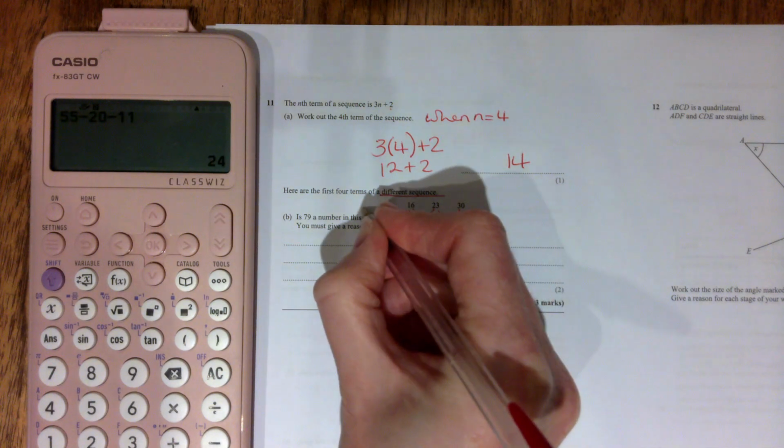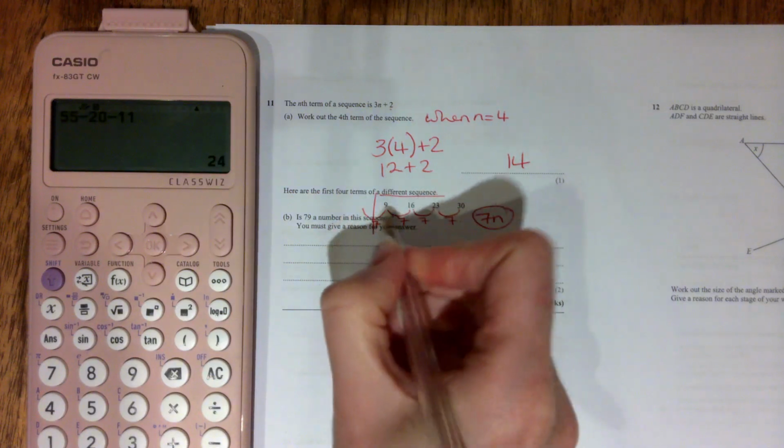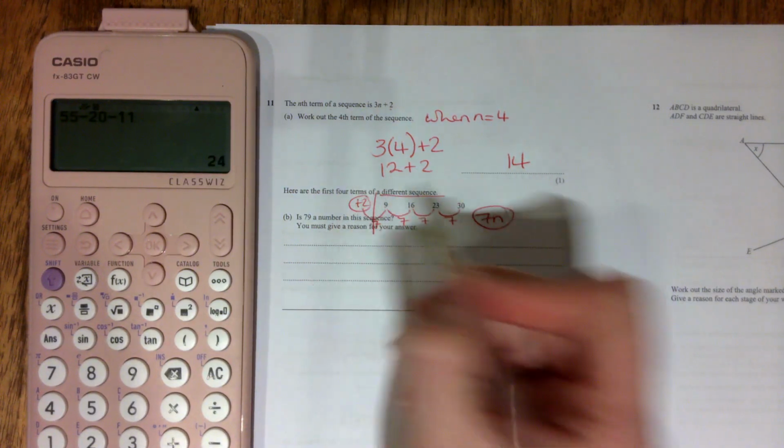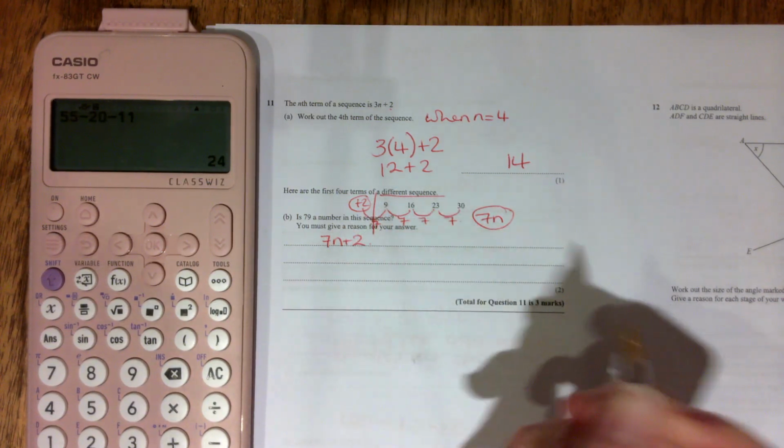Several ways you can do this. I personally bring it back 7. This means I've got 7n, I should say. If I bring it back 7, that must be a plus 2, positive 2. So my sequence is 7n plus 2.